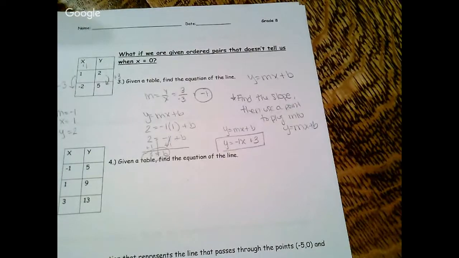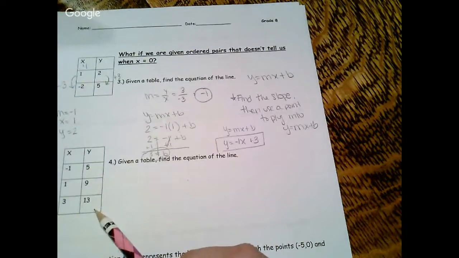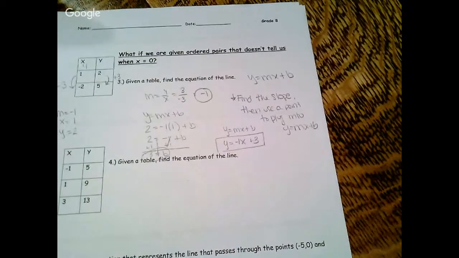So now what I would like you to do is work on 4 for me. Go ahead and find the slope given the table. Pick one point from the table to do exactly what Ms. Wall did above. Please put your answer for your equation in Edpuzzle. Get it checked. If it's not correct, make sure to watch the video after to see where your mistake was.